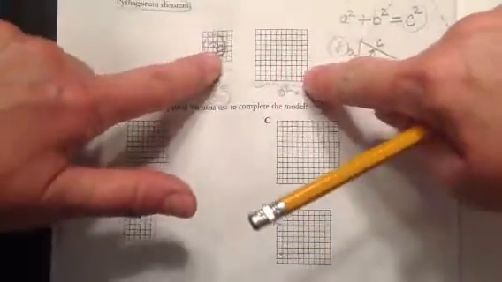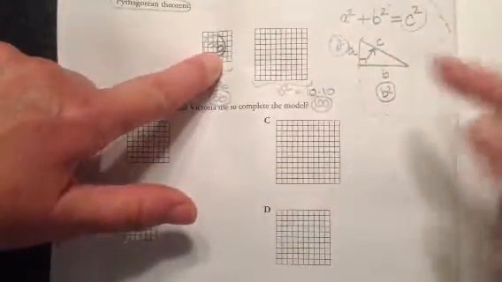All right, so I found these two, but I have no idea if they're the hypotenuse. I have no idea if they're the two legs. So what I really need to do is find which two squares, or maybe it's this one and this one, I have no idea, and set them up to be equal to each other.